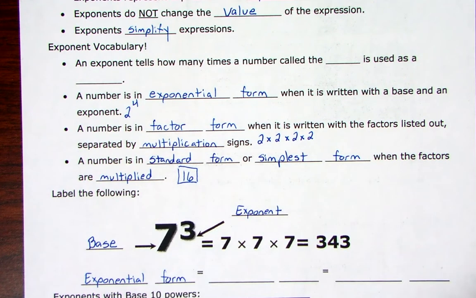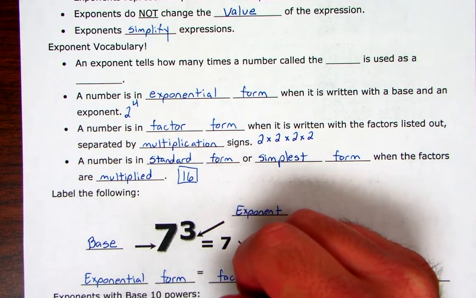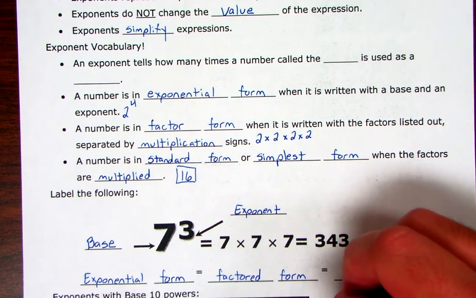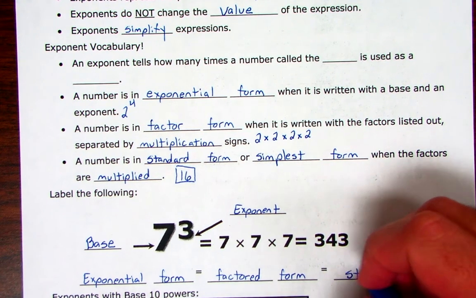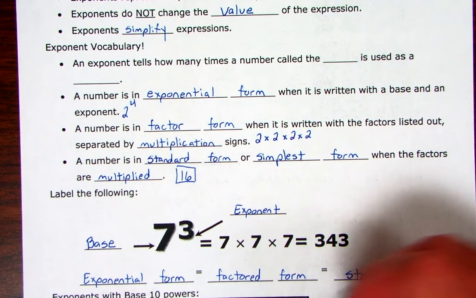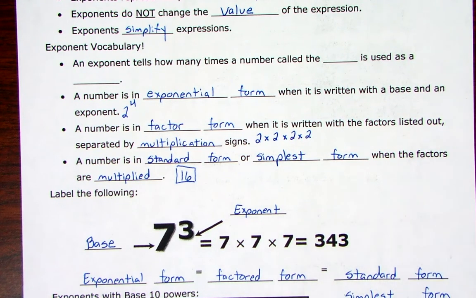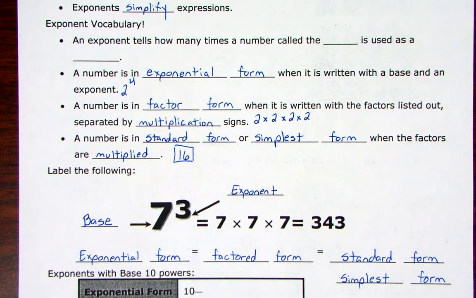Well, that's equal to your factored form, which is equal to your standard form or simplest form. Some of you are like, I don't get this, I'm lost. You will see some examples here briefly, so trust me, it will get easier as we go on.